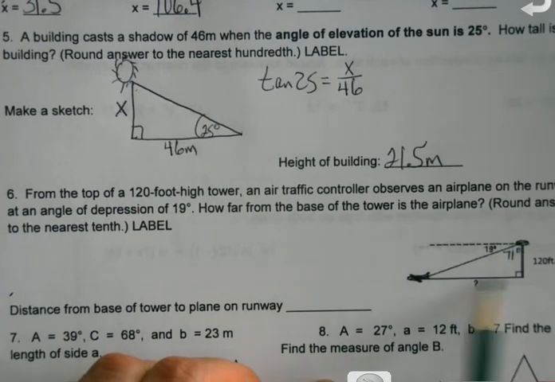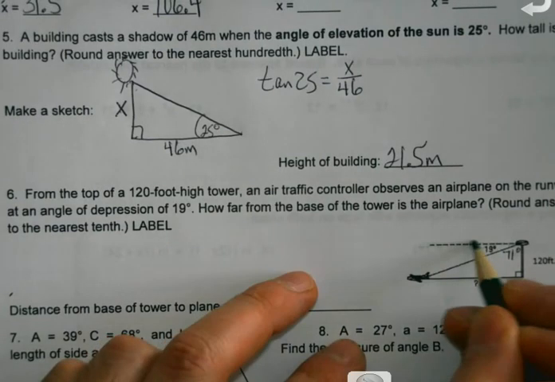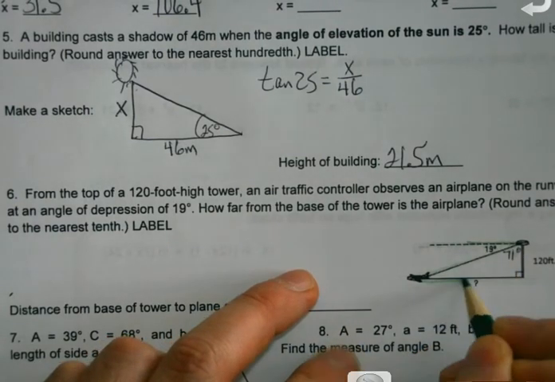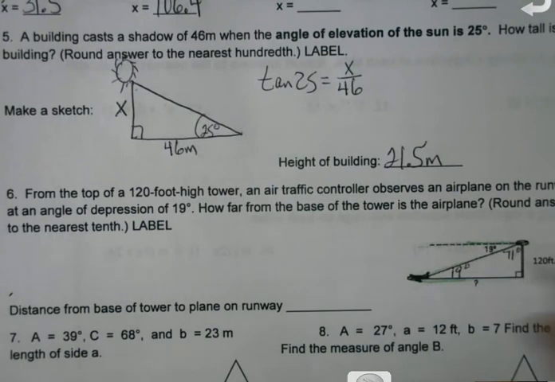These are parallel lines. Okay? When you have parallel lines that are cut with a transversal, the alternate interior angles are congruent, which means that is 19. I can use either of those, okay? And I would end up getting to the same solution.